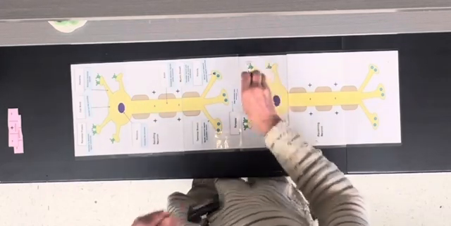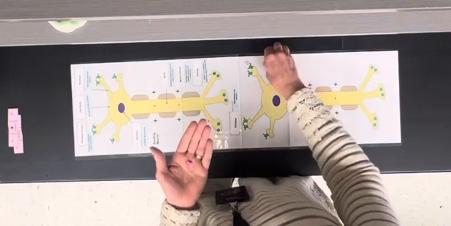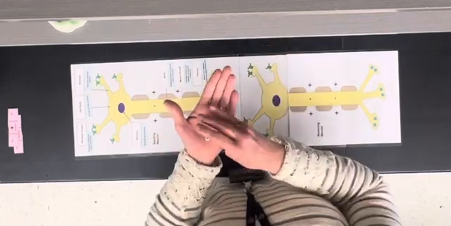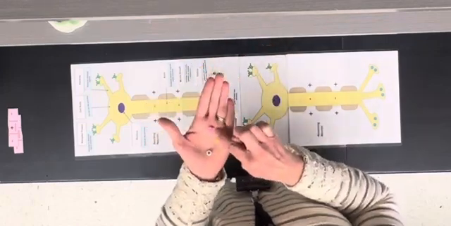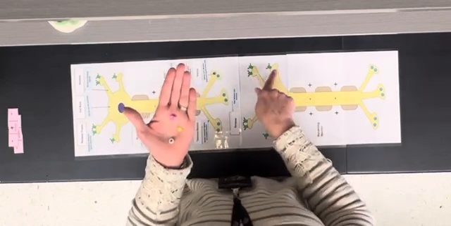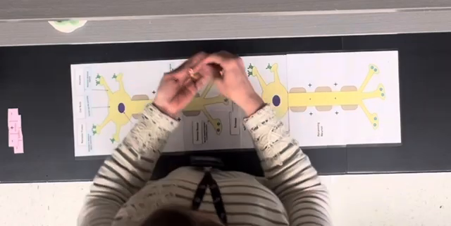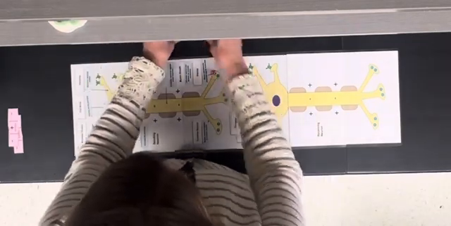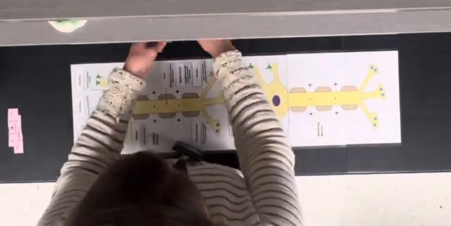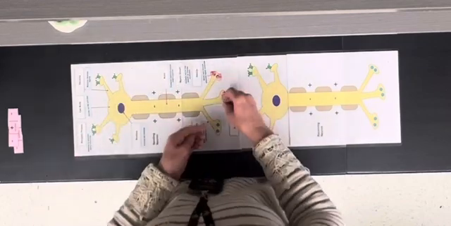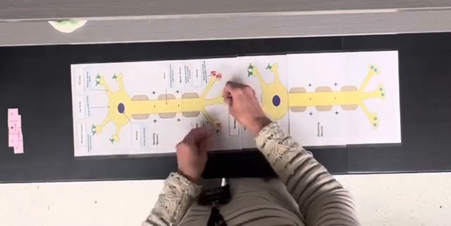Okay, hopefully you thought the pink. Even though the yellow one also has some lobes, the pink fits the best into that shape. Okay, so we're going to place pink neurotransmitters inside our vesicles here.